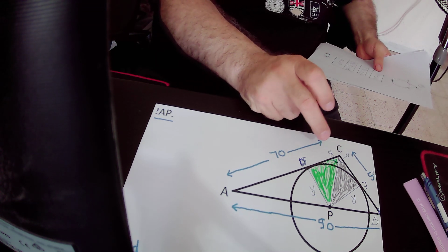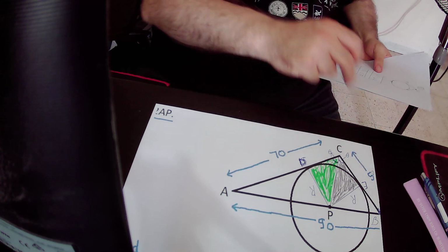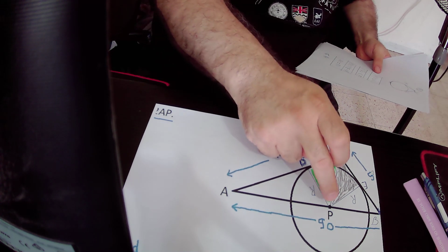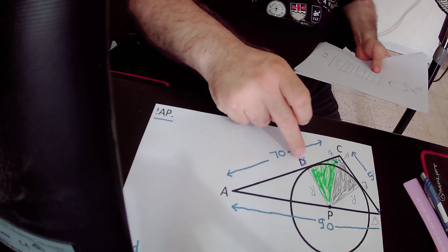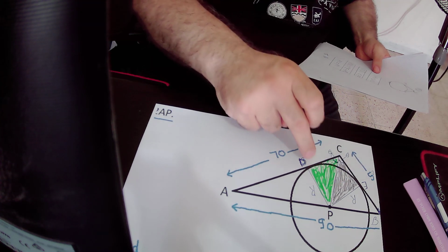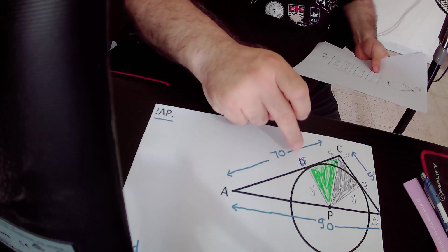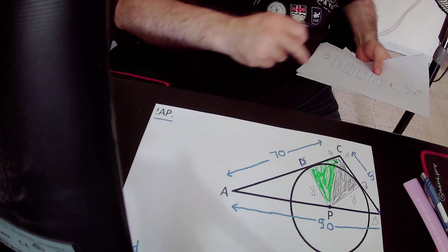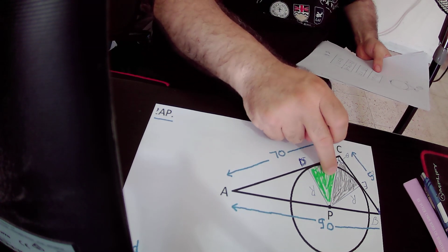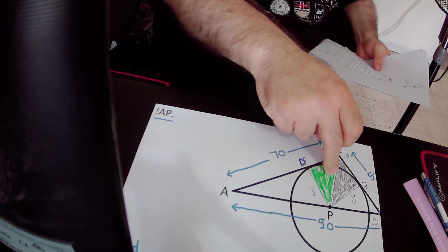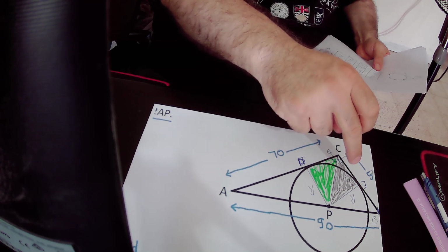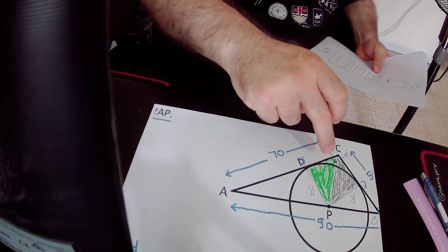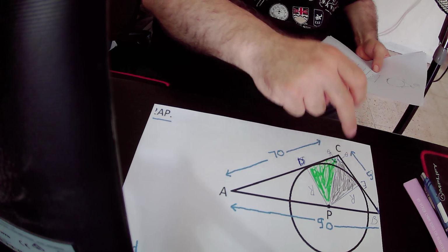So CD equals CE, and also PD equals PE, because both are radiuses of the circle, and also PC equals PC. For that reason, the green triangle is congruent to the black triangle, or the green triangle overlaps the black triangle.